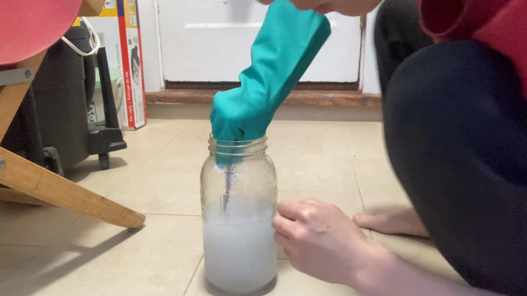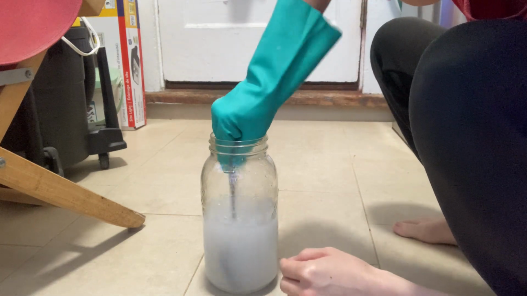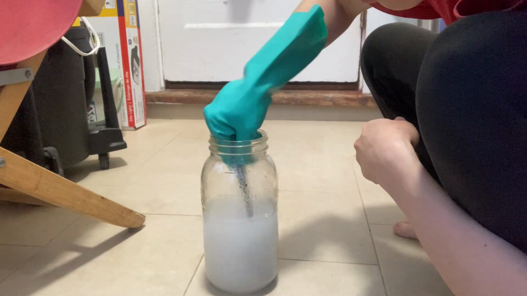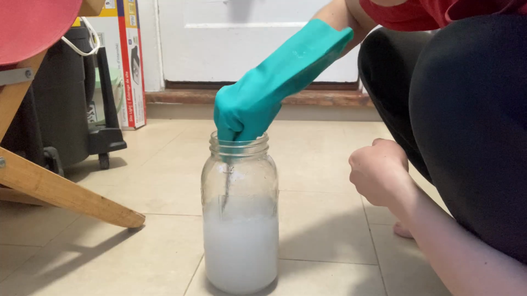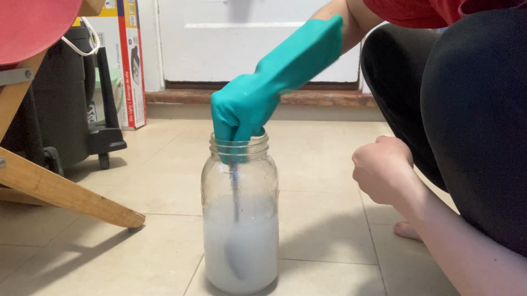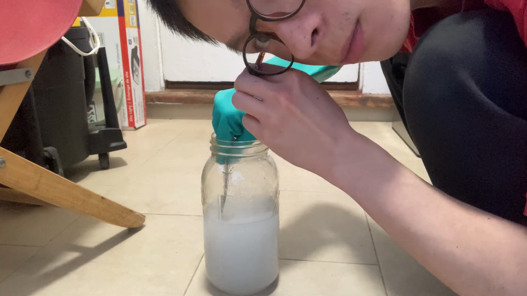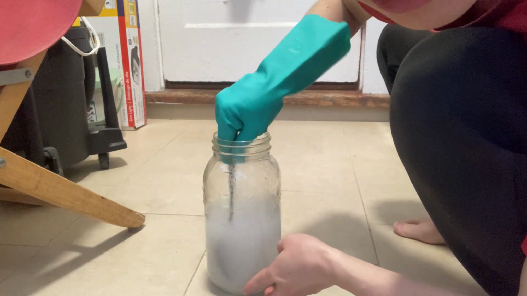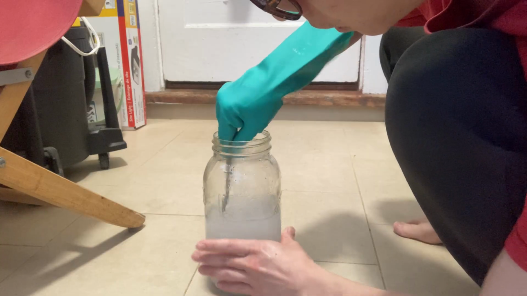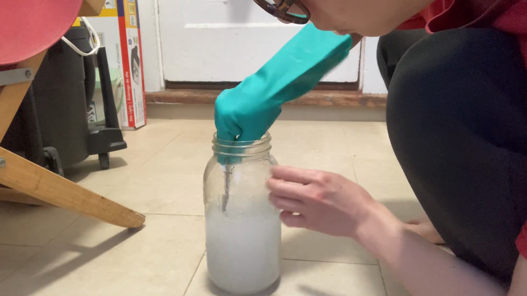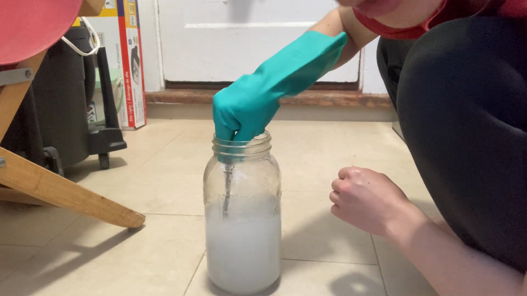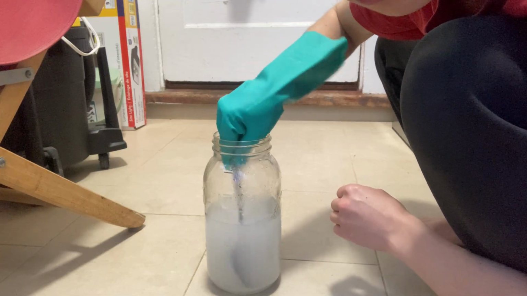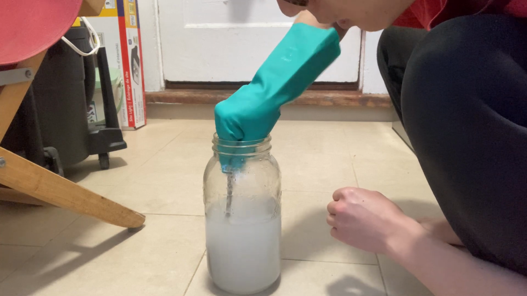I could definitely feel the fumes hit my hand. Not very warm, but it's definitely being hit by the fumes caused by the lye solution. So I'm gonna just keep mixing it until it's all liquid. It is very hot. It would be really bad if this jar cracked right now. So this probably isn't the best spot to be mixing this.